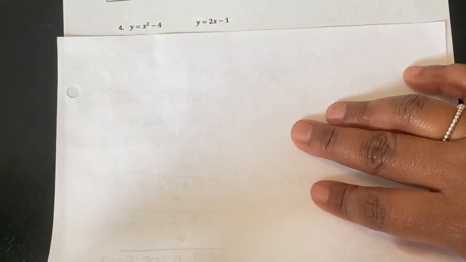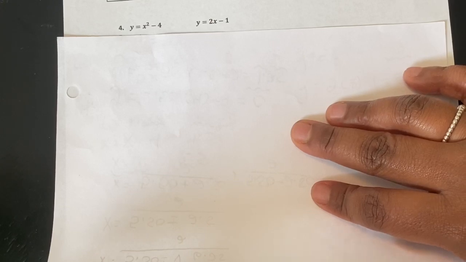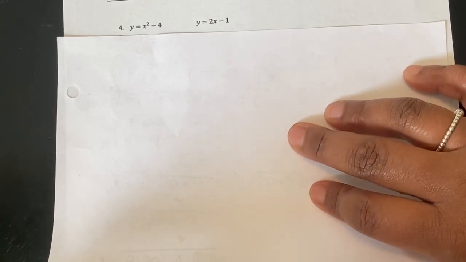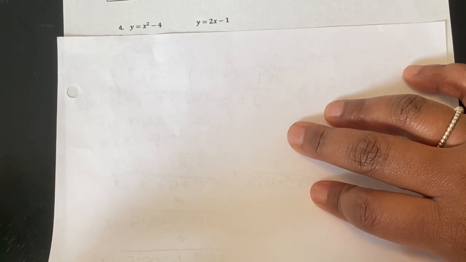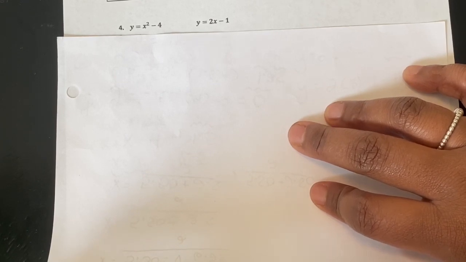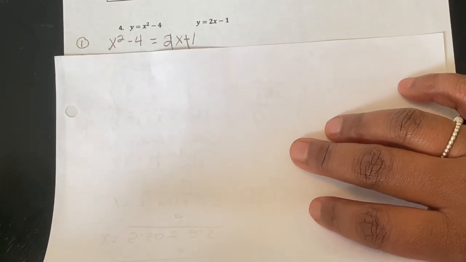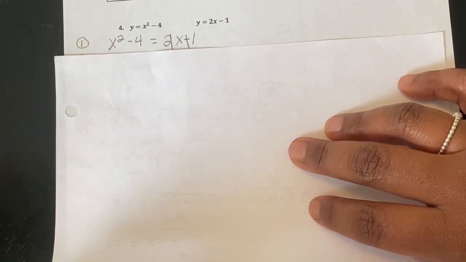Okay, number 4. I went ahead and filled out number 4 for you so that we're not going over too much time on this. We have the quadratic y equals x squared minus 4, and we have y equals 2x minus 1. They're both in y equals form, so we do not have to do that step. But the rest of step 1 says make them equal to each other. So it's x squared minus 4 equals 2x plus 1. I'm sorry, 2x minus 1.